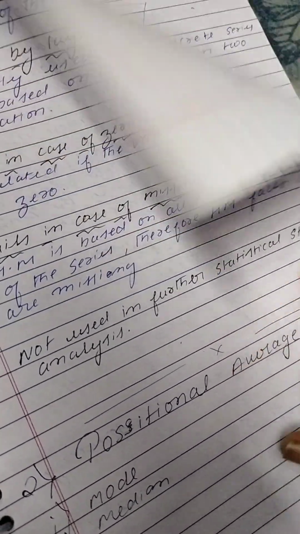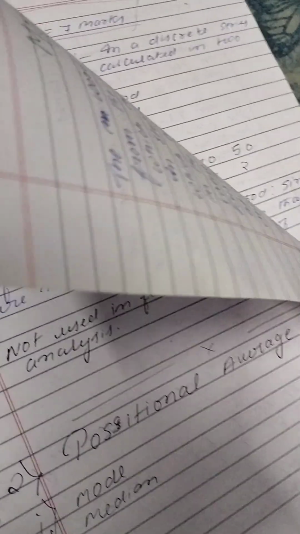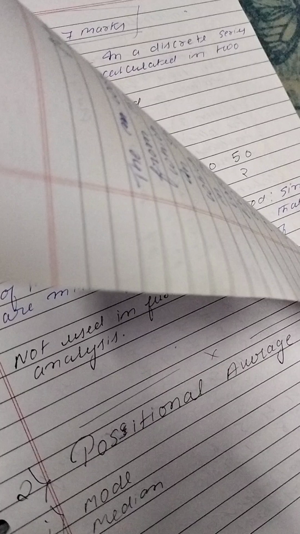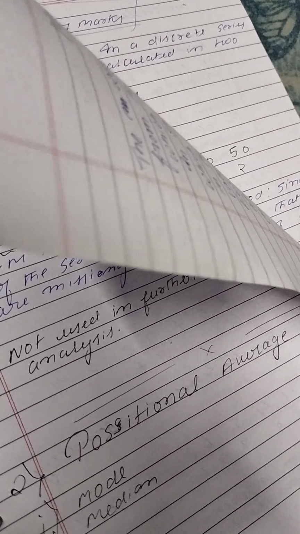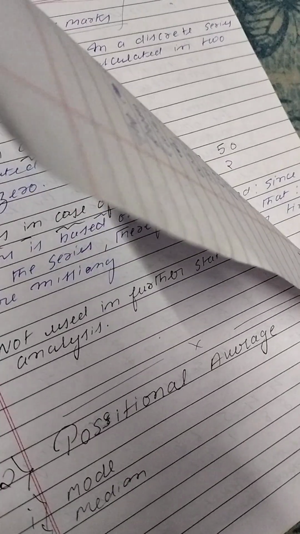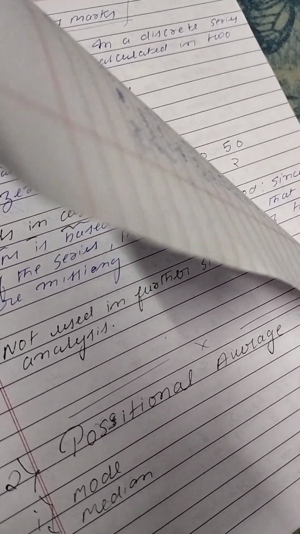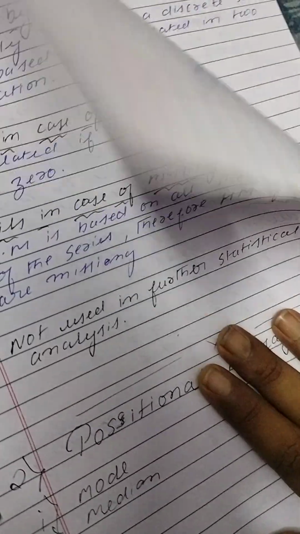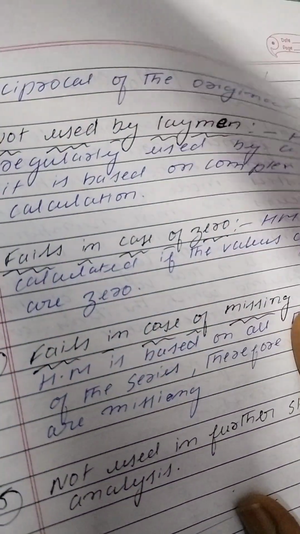Then we will move to the positional average. We have completed the mean chapter, where there is harmonic mean, arithmetic mean and geometric mean. Then we will move to the positional average, which is also a part of central tendency. So this is all about the harmonic mean.